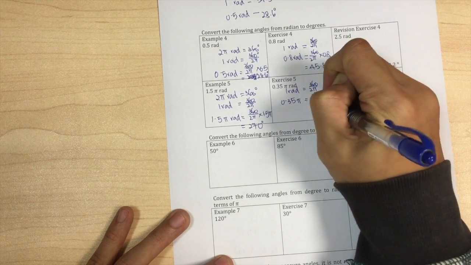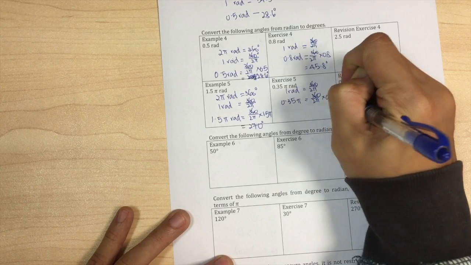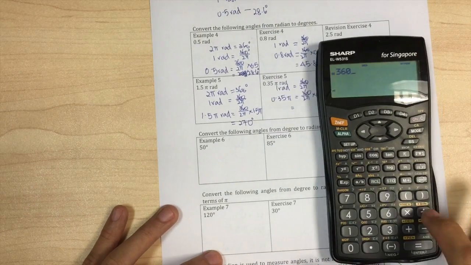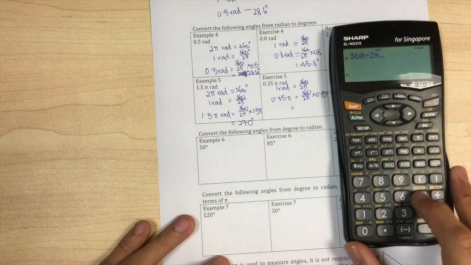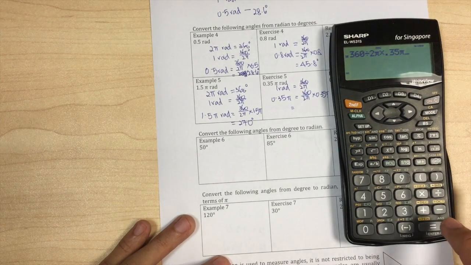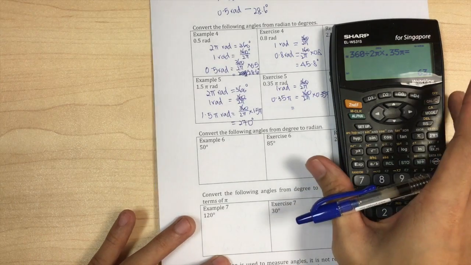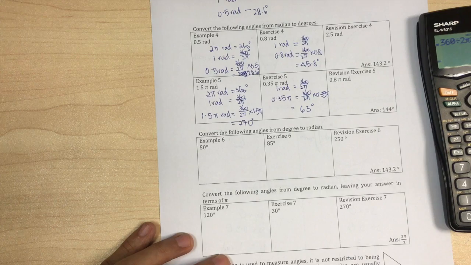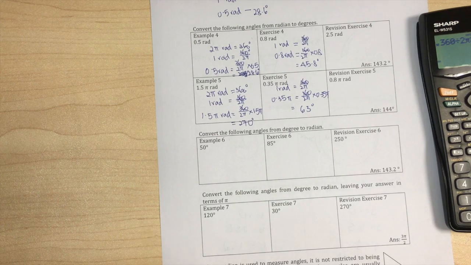360 over 2 pi multiplied by 0.35 pi. Okay, so we can press our calculator. 360 divided by 2 pi times 0.35 pi. Okay, answer is 63 degrees, exactly. Alright. Okay, last part before we end off this section.